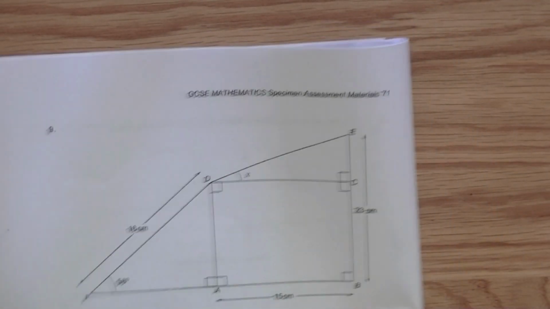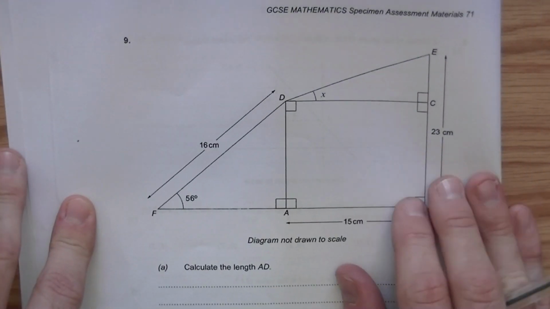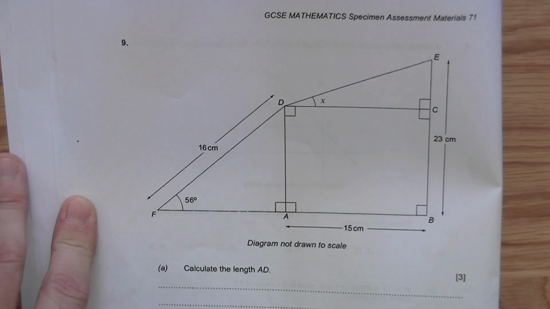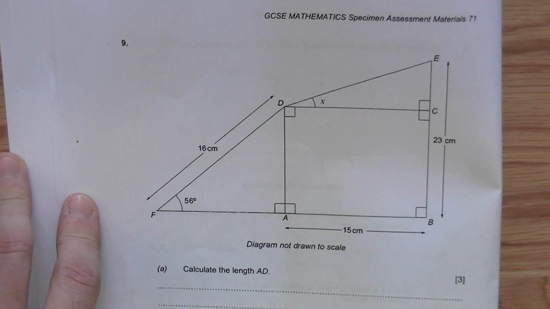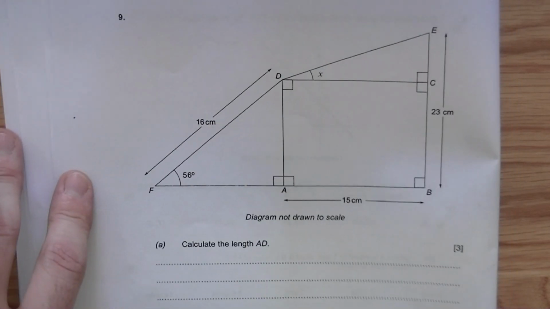A few questions after Pythagoras, you'll get a trigonometry question. Again, you should be looking for these right angle triangles. Get them out of the way early on in the paper. Find the right angle triangles around halfway, maybe just before halfway. It should probably be Pythagoras first, and then trigonometry will be near the same place, maybe a couple of questions later. I will do these to make sure you're happy.